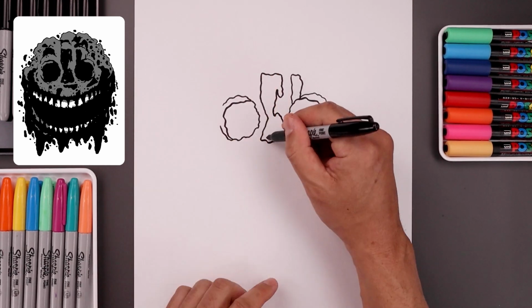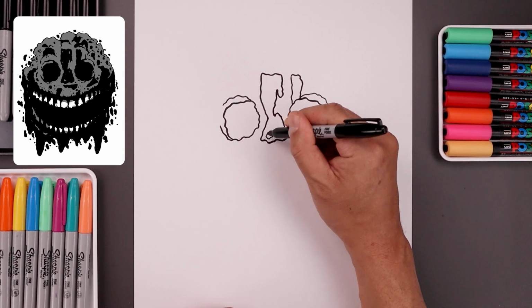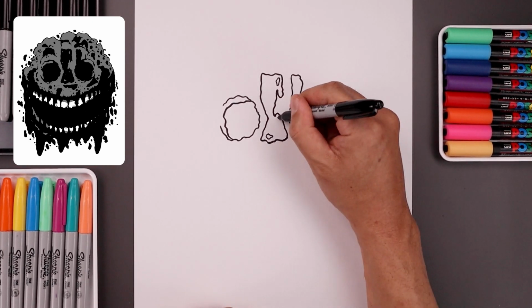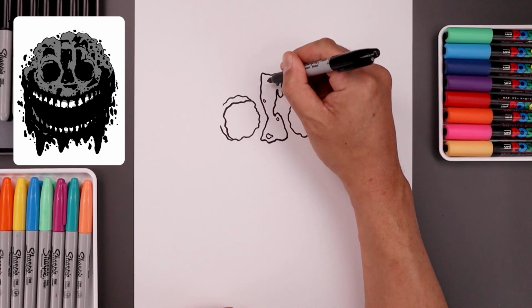Let's add some spots along the inside. Starting from the bottom left, go up to the top right, and a few smaller ones going around.